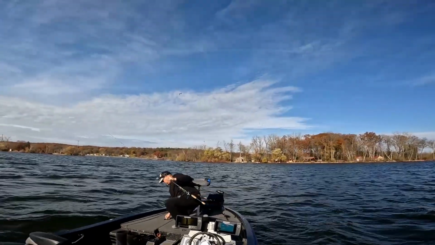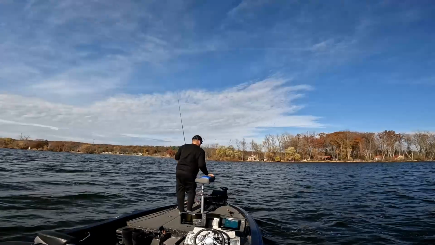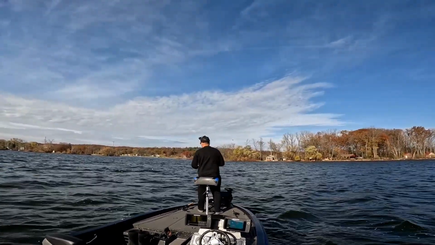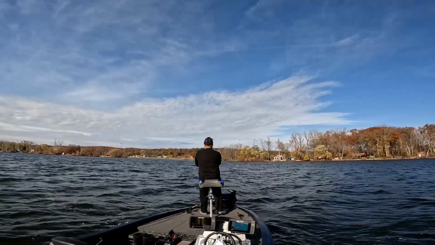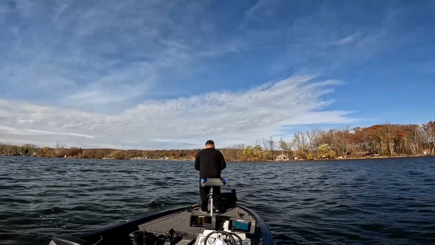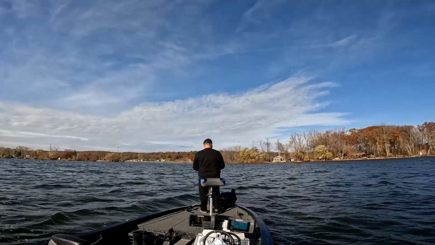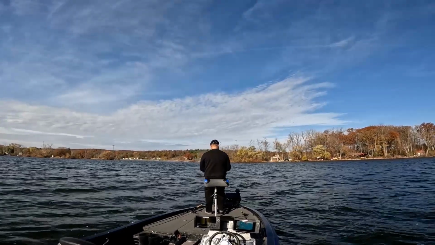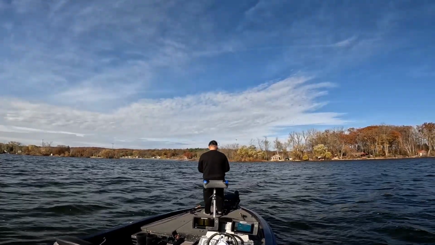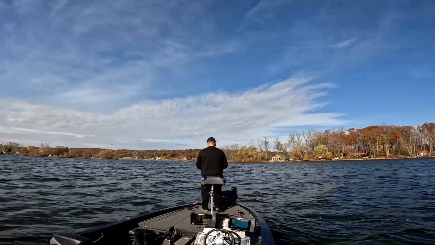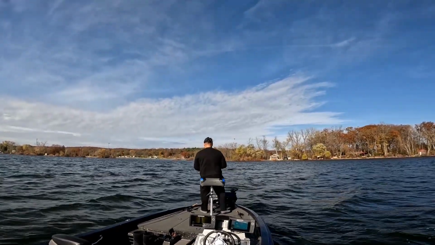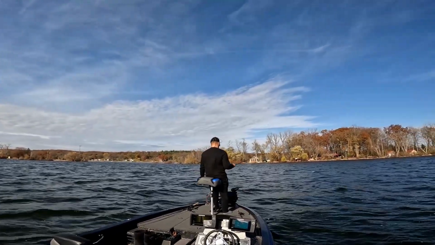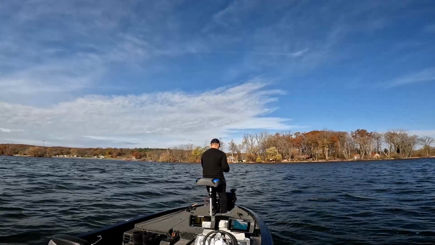Pulling out the chatterbait in this mid-depth, buzz it over some 8 to 10 foot stuff, nick the top of some weeds, see if we can find them here. Kind of eliminated anything good going on shallow or anything good going on deep, so hoping in between that is where it's at.